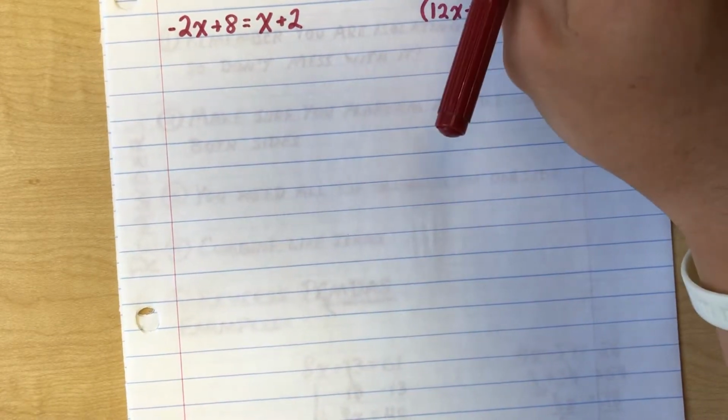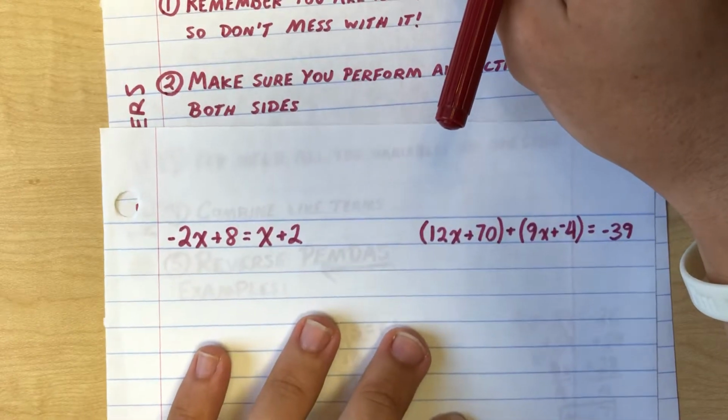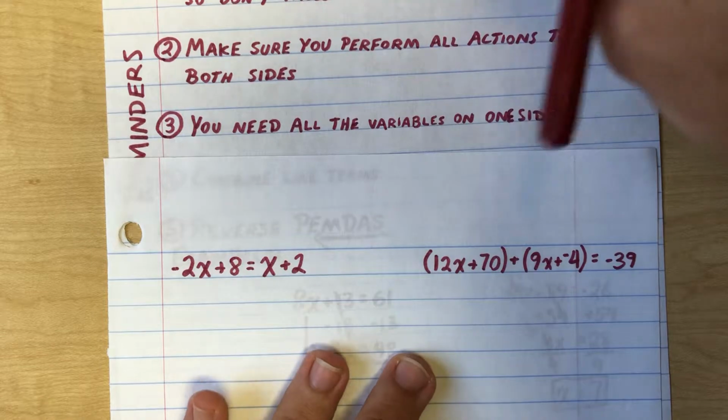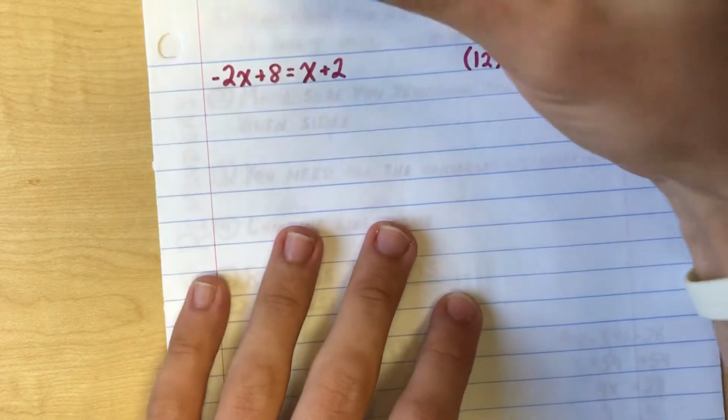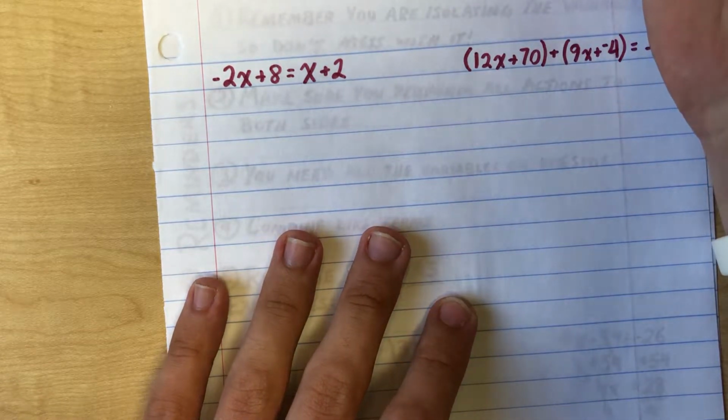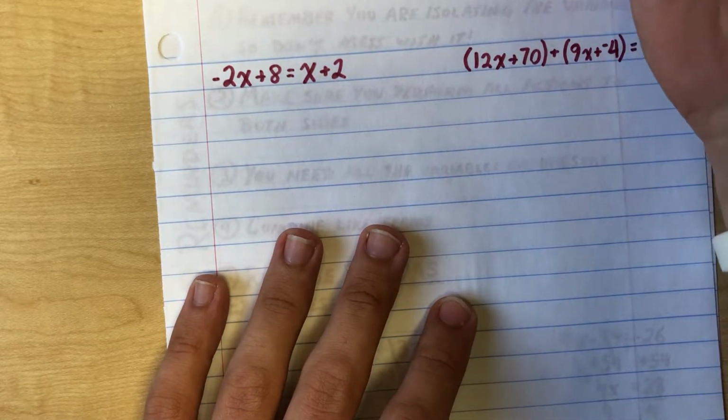So this one, I'm going to go back to this reminder right here, which was you need all the variables on one side, all right? Right now, you can see that you have an x over here and an x over here, and that's not going to work for us, all right? We need them all to be on one side.